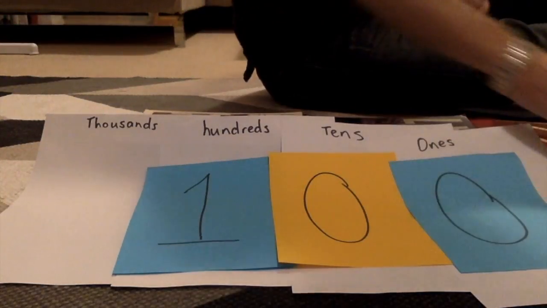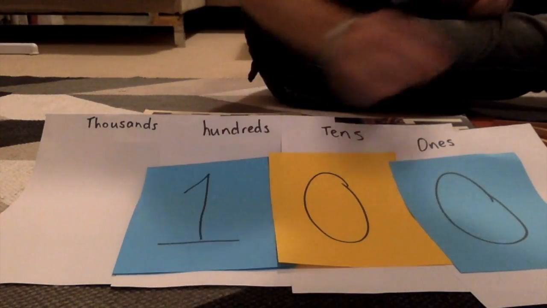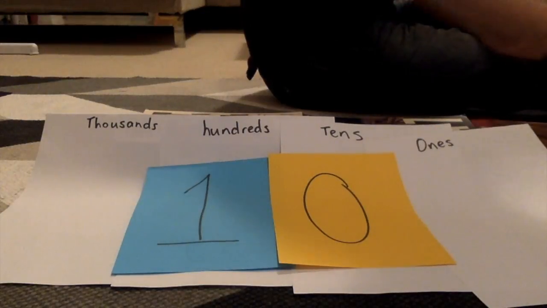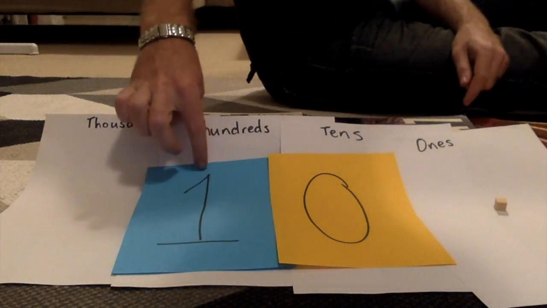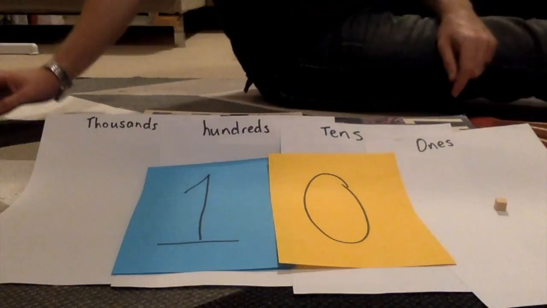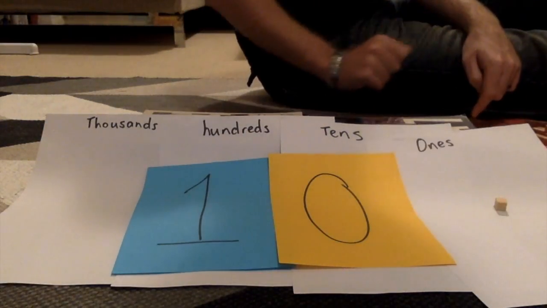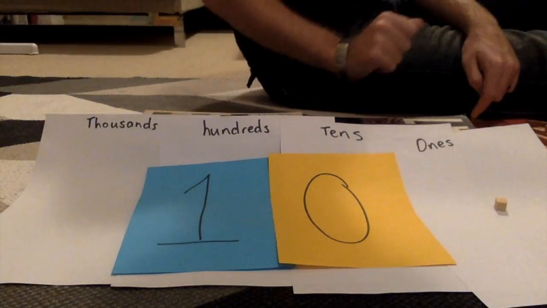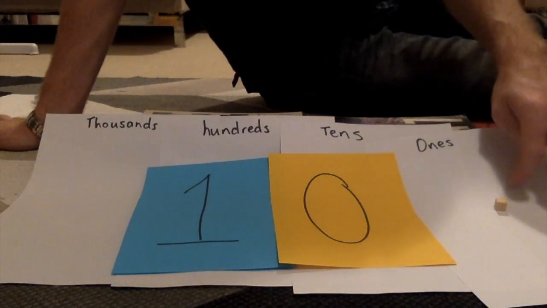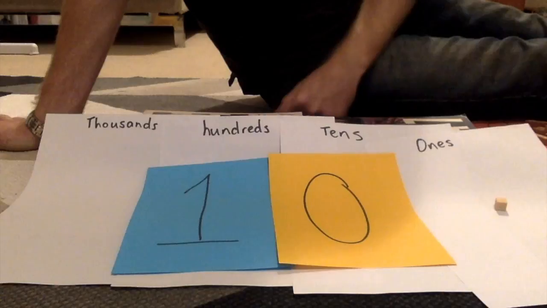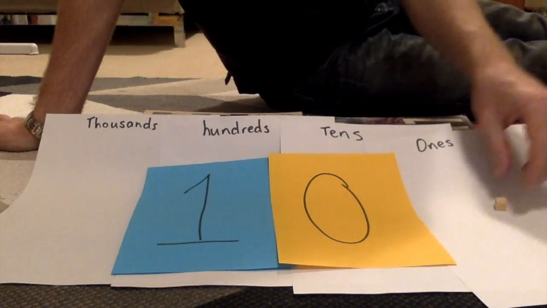And now if I wanted to add one block in, I've now got 100, no 10s, but 1. And I don't actually have another number 1 on me. I forgot to draw that. So just imagine that there is a number 1 there as well. So I now have 101.